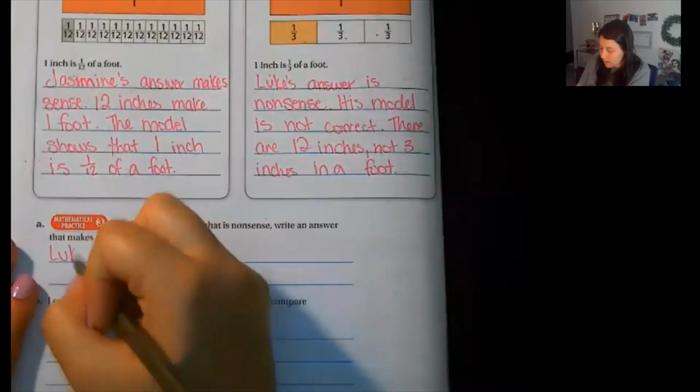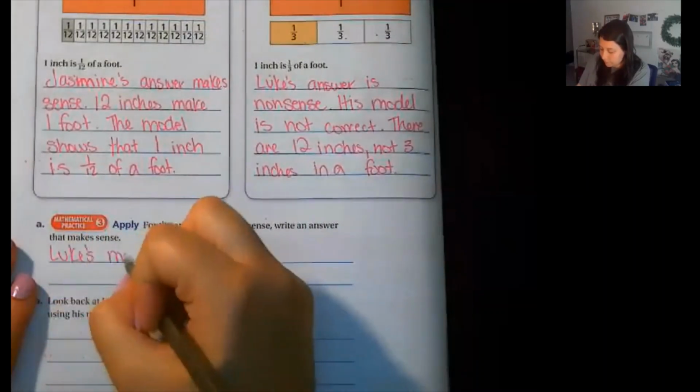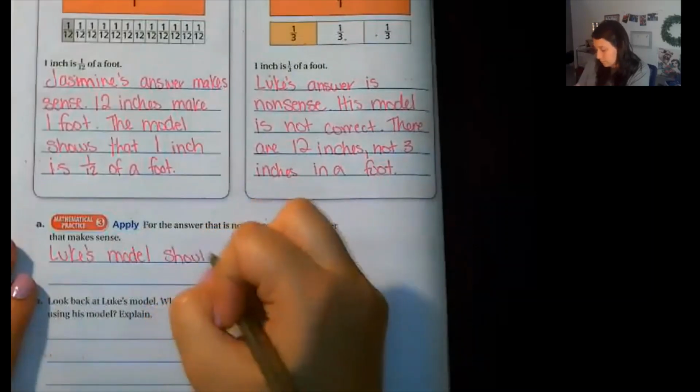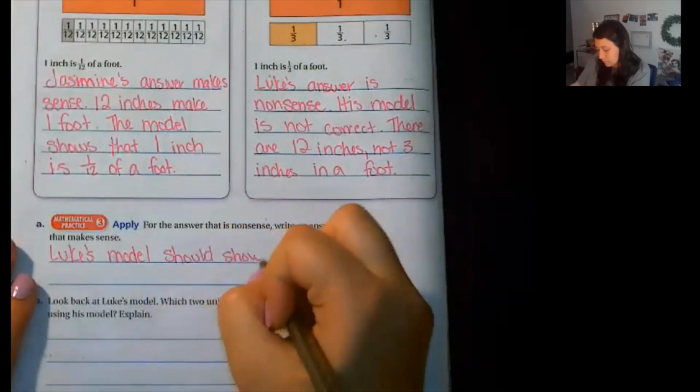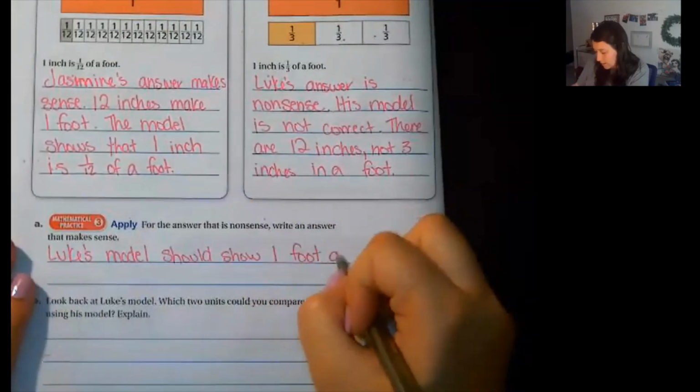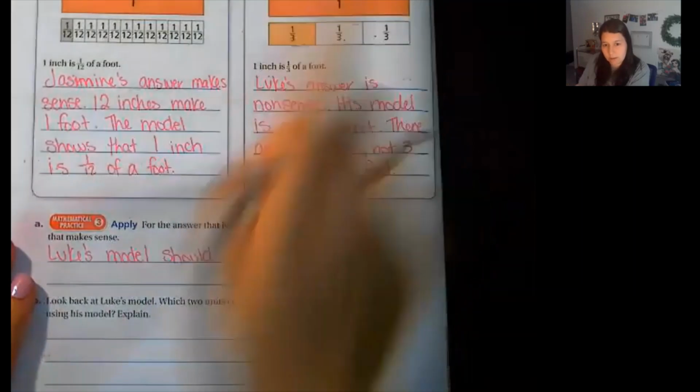Okay, so Luke's model should show 1 foot as our whole, so still should have 1 foot as our whole.